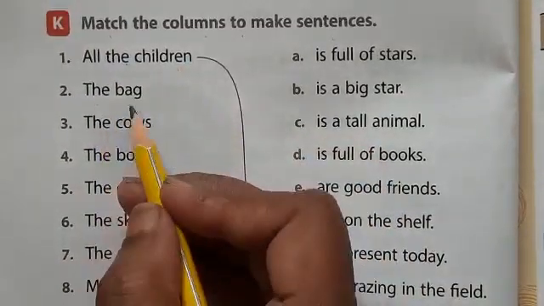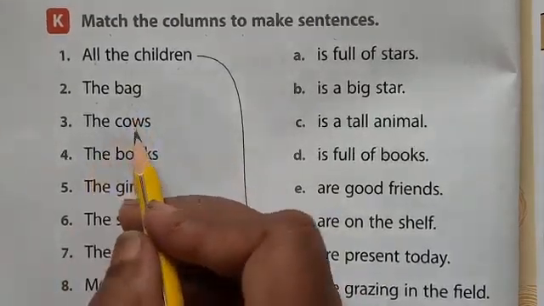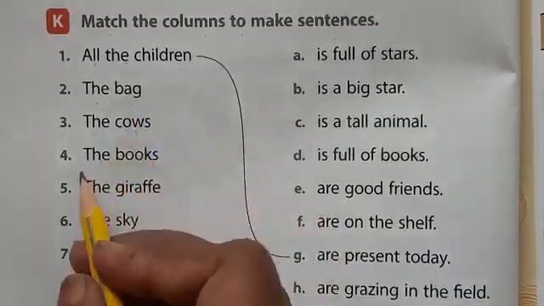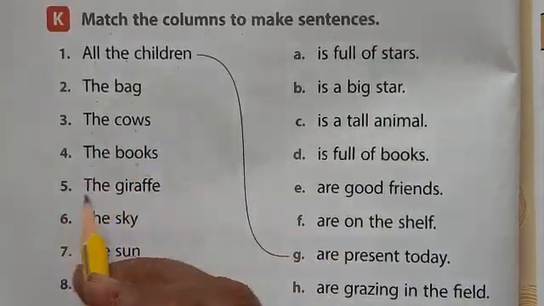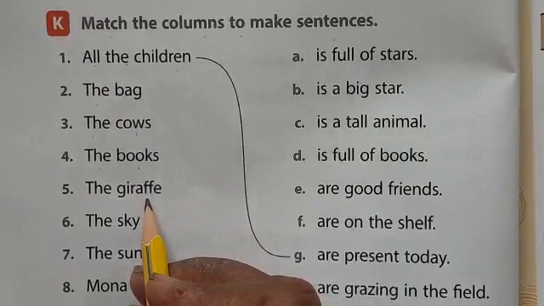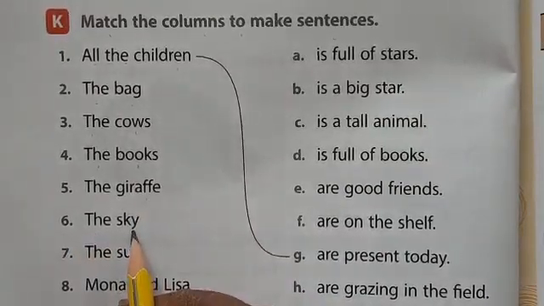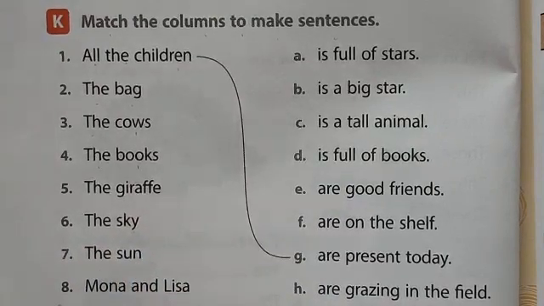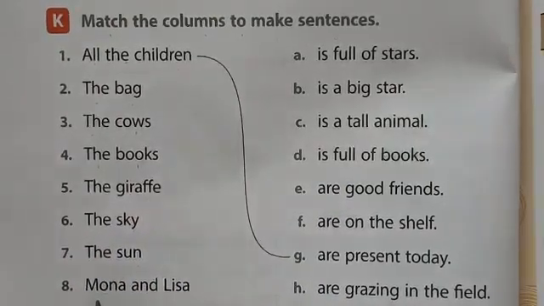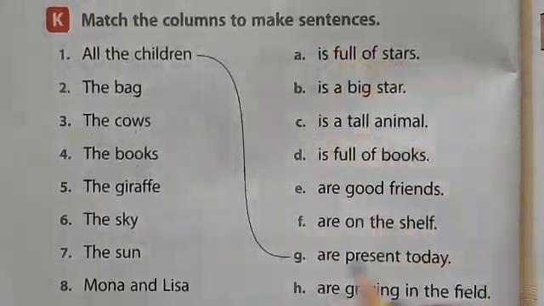Second one, the bag. Third one, the cows. Fourth, the books. Fifth, the giraffe. Sixth, the sky. Seventh, the sun. Eighth, Mona and Lisa.